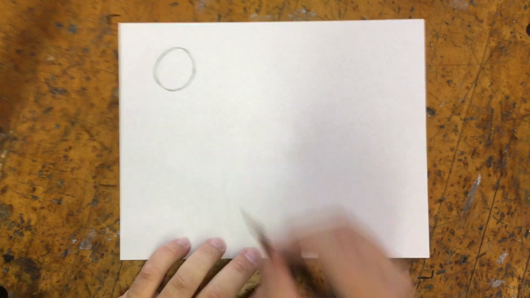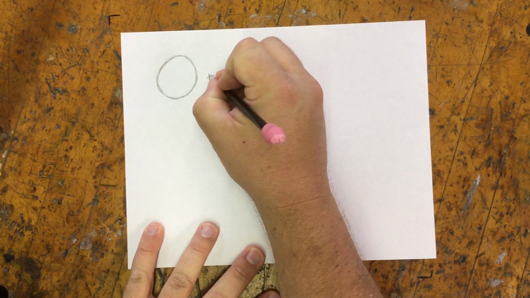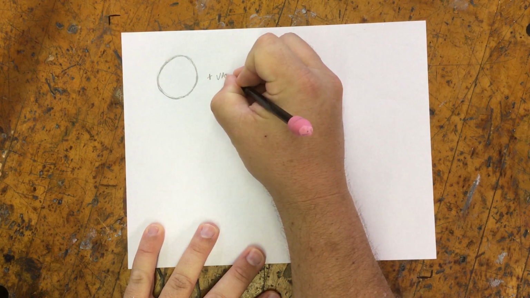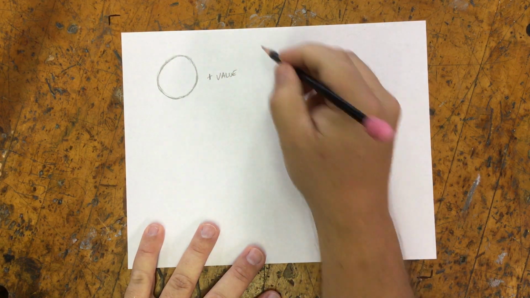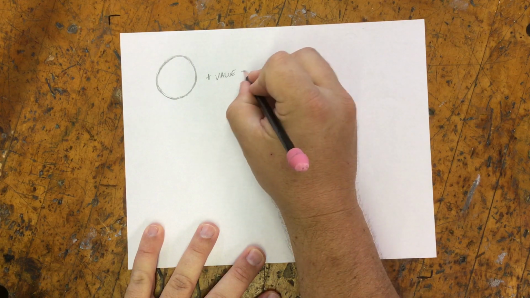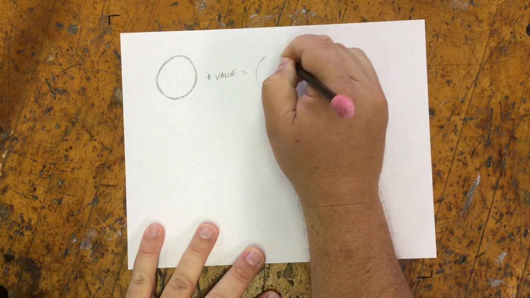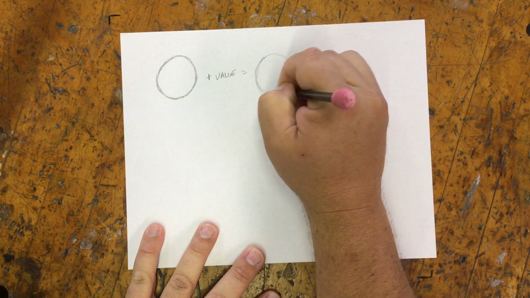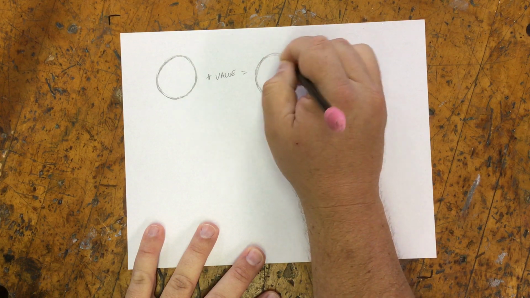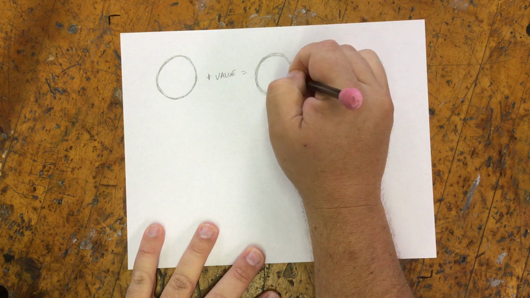There's really nothing else I can draw, so I'm going to have to add some value to that. So we're adding value, and what is that gonna look like? Okay, so I've got me another circle drawn here, and basically adding value.